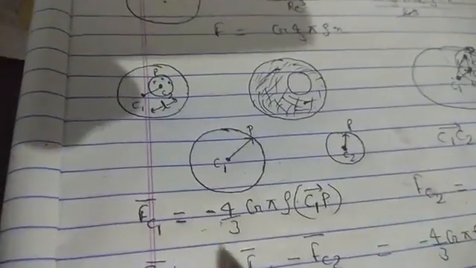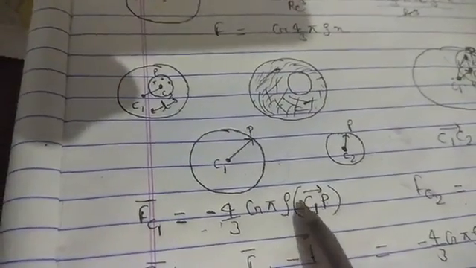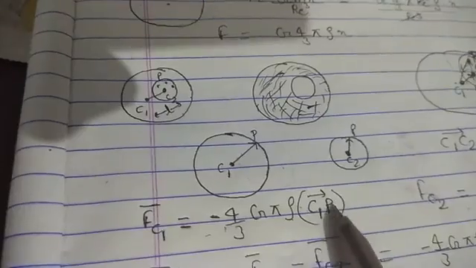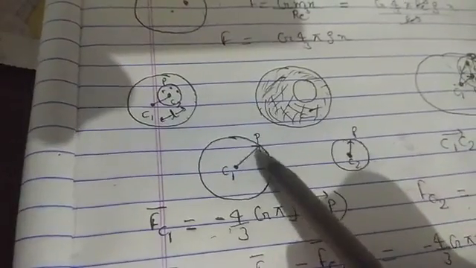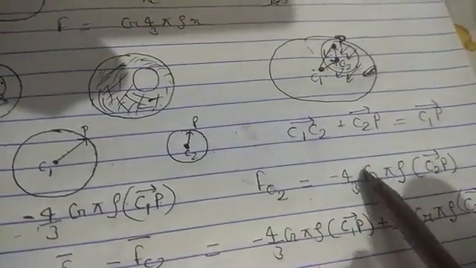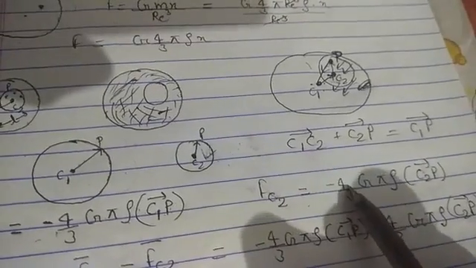Let us do this question. We write F C1 vector, the force for this sphere, as minus 4 by 3 G pi rho C1P vector. Here x is the C1P vector, since the radius is C1P, and we write it in vector form. Why the minus? Because the force acts inward and the radius vector is outward, so because of the opposite sense there is a minus. Same for F C2 vector for this small sphere: minus 4 by 3 G pi rho C2P vector, because the gravitational intensity acts inside and the radius vector is outside.